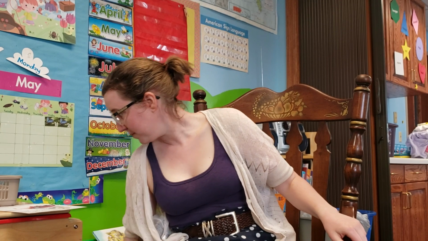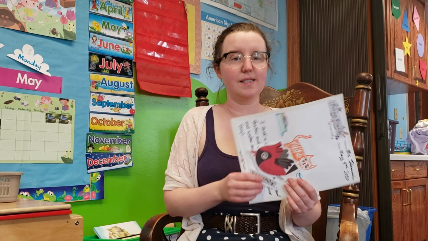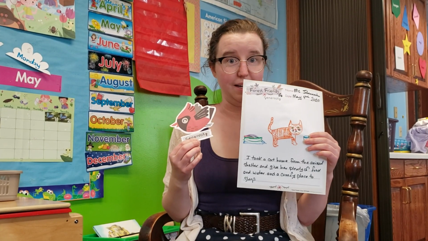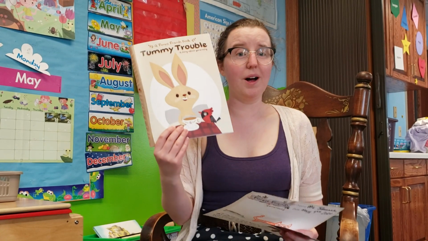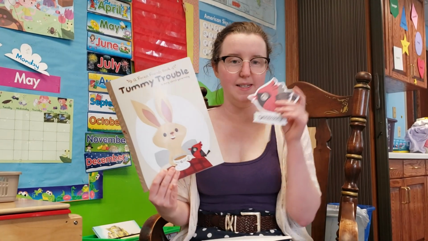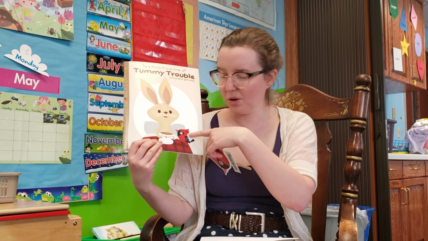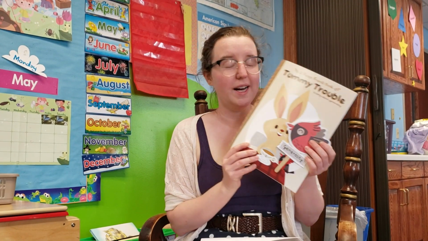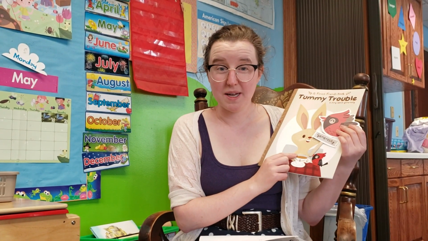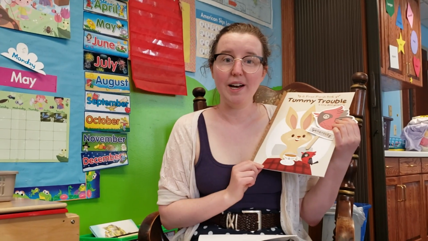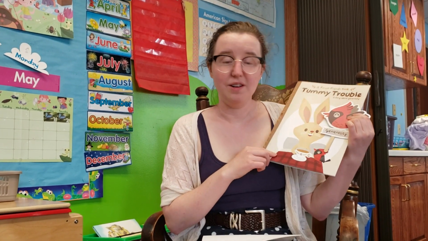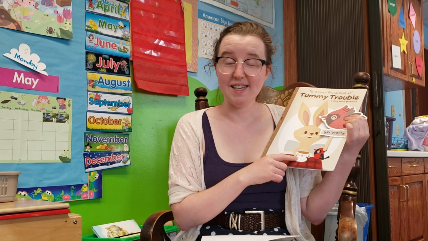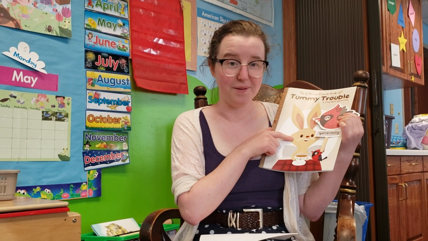Our last craft that you might have is all about generosity. Miss Ann last week read a book all about generosity, and you might recognize the bird from the story. In this story, the rabbit had a tummy ache, and Bird went and found different kinds of berries and honey with her friends to make a tea to make Bunny feel better.